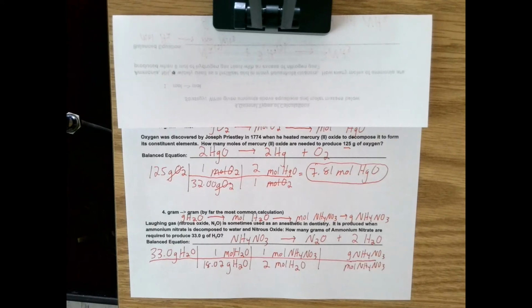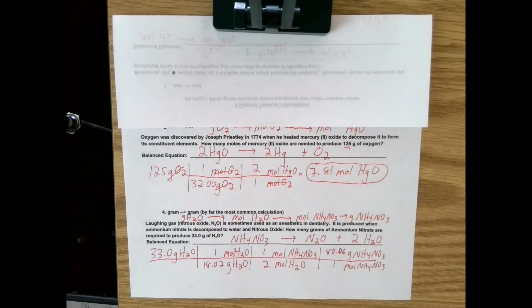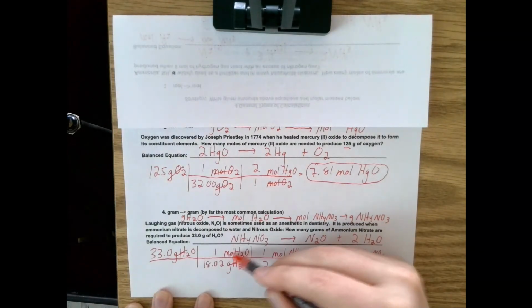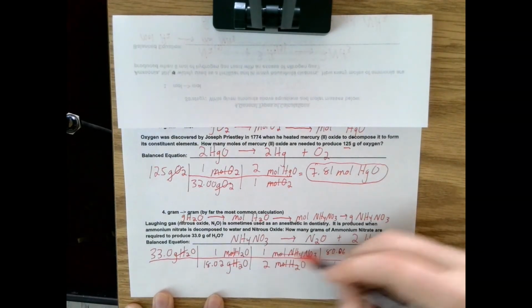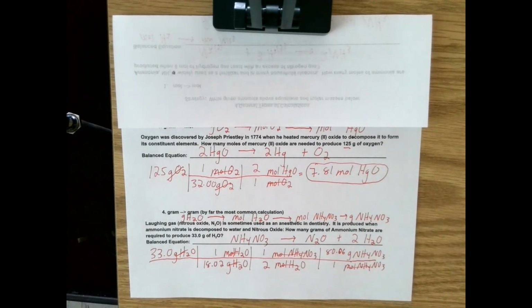So I add up my molar mass for ammonium nitrate, and I see that it is 80.06 grams in 1 mole. So I go back and check my units: grams of water, moles of water, moles of water, moles of ammonium nitrate, moles of ammonium nitrate. I'm left with grams of ammonium nitrate, which is what I asked you for. So we're on the right track.